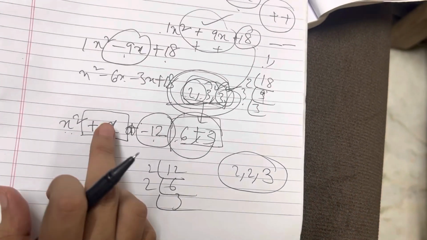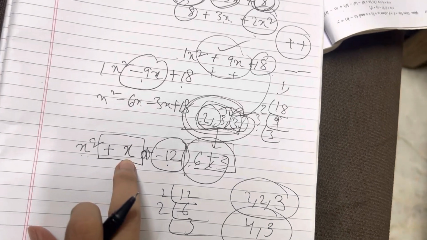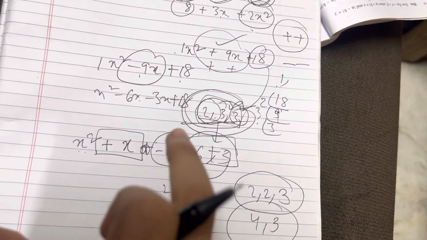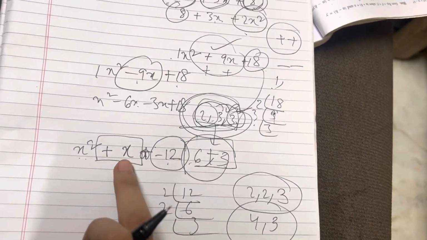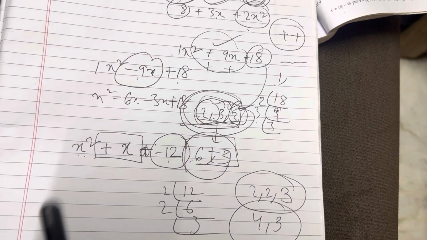So again, how can we get x? 4 and 3. I said they should be subtracted. You don't need to add this time because the last term is negative. If either the third term or the first term is negative, they should be subtracted in order to get the middle term. Now the question might arise whether the greater number will be positive or the smaller number.